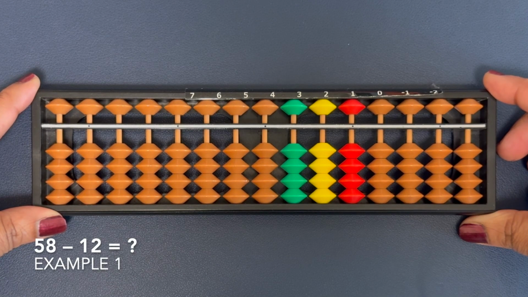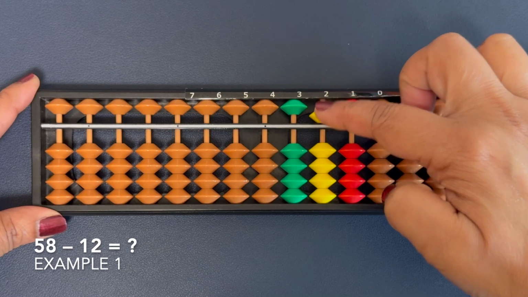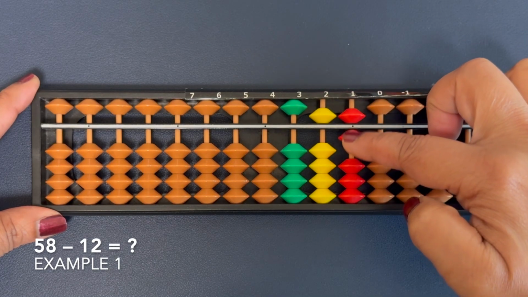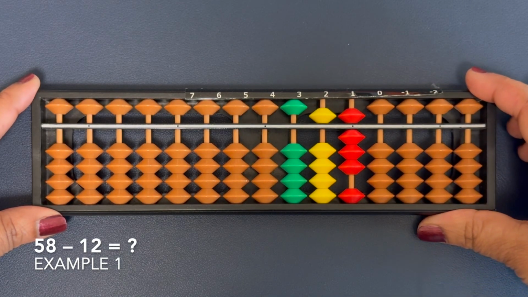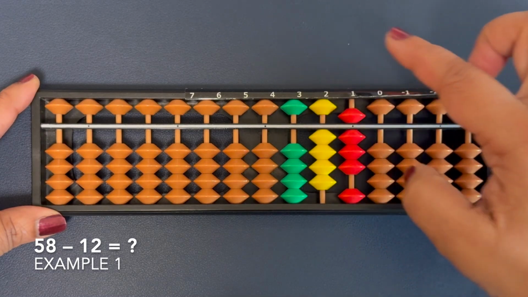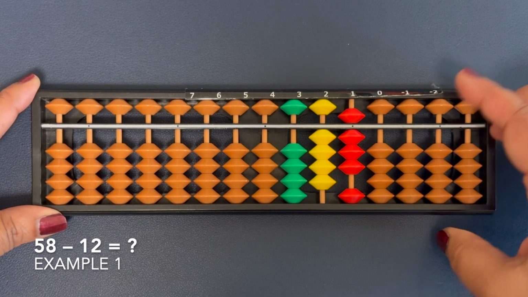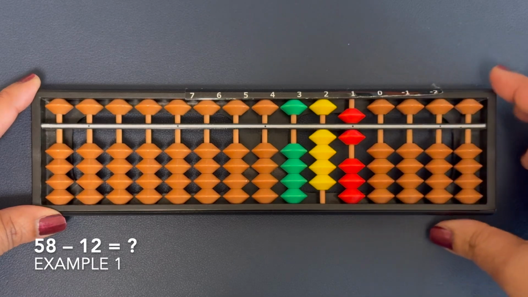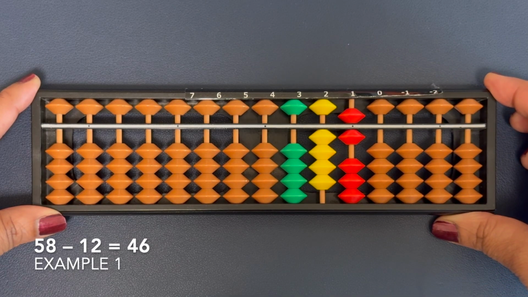58 minus 12. 58: 5, 6, 7, 8. Minus 12. For minus 10, use the helping 5 rule. Add 4, take 5. Minus 2: 1, 2. Answer is 46.